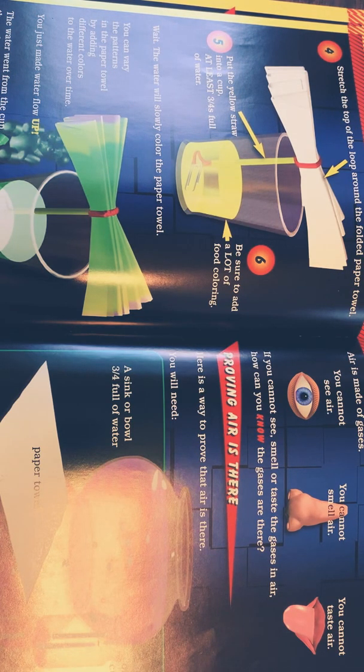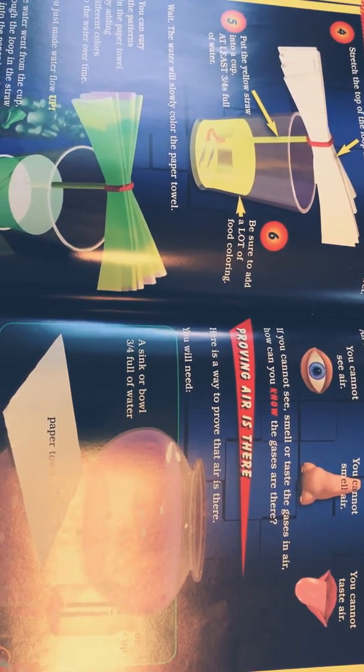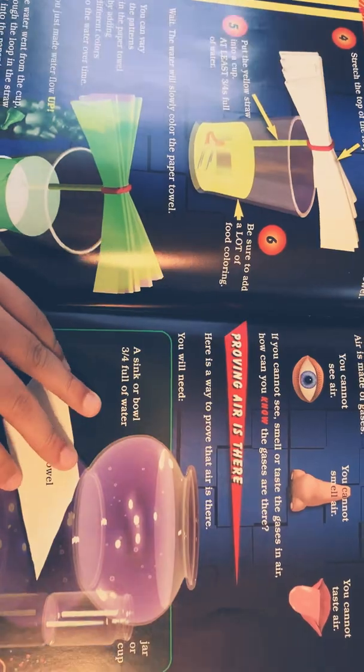Air is made of gases. You cannot see air. You cannot smell air. You cannot taste air. If you cannot see, smell, or taste the gases in air, how can you know the gases are there? Proving air is there. Here's a way to prove that air is there. You'll need a sink or bowl 3/4 full of water, paper towel, and a jar or cup. Add food coloring to the water to better see the results.